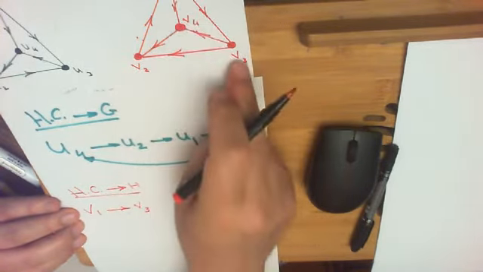Now, as we said, 4 vertices, 6 edges. What about the degrees? Let us look at U4: 2 in, 1 out, plus, minus, minus. What about U2? 1 in, 2 out. Okay. What about U1? 1 in, 2 out.